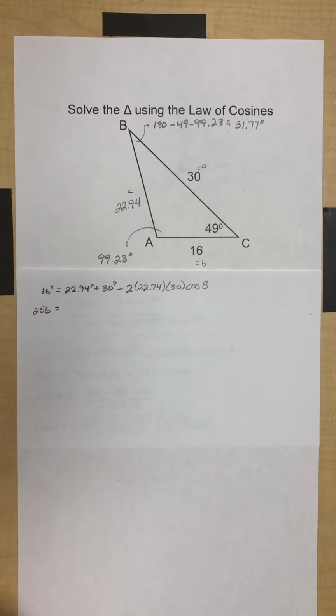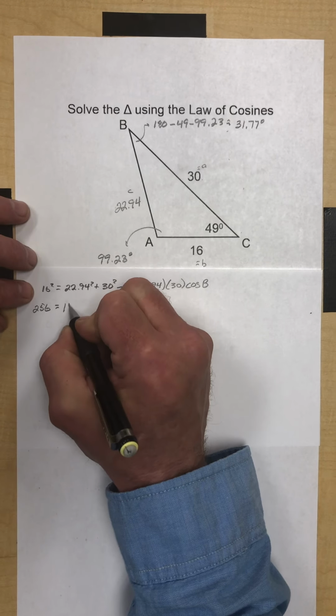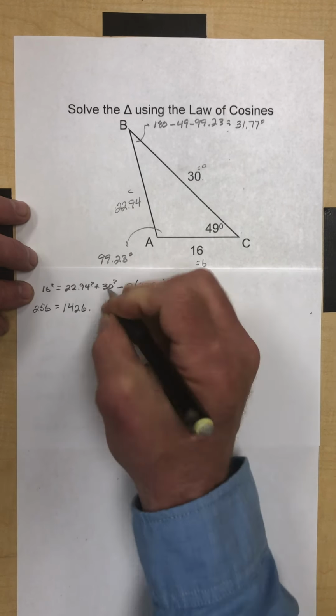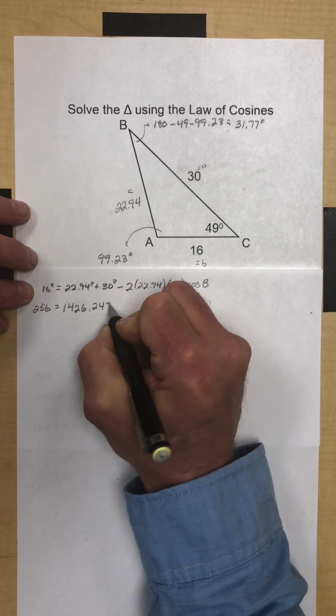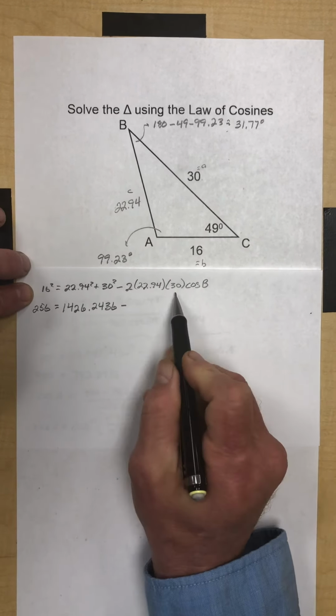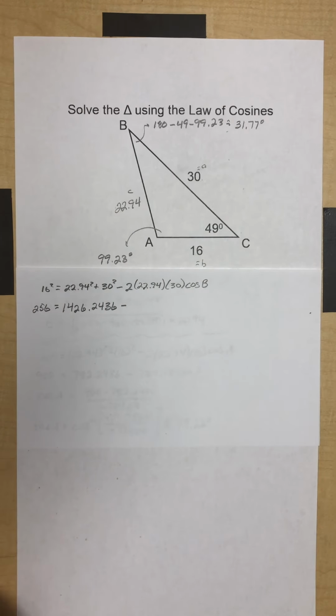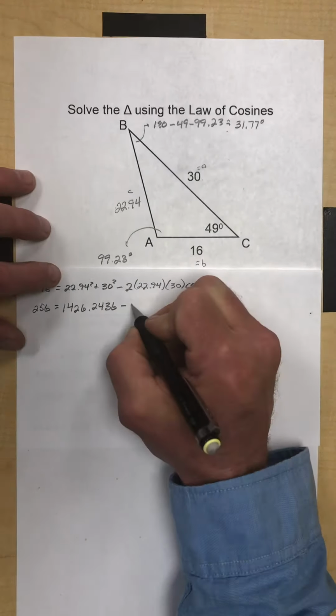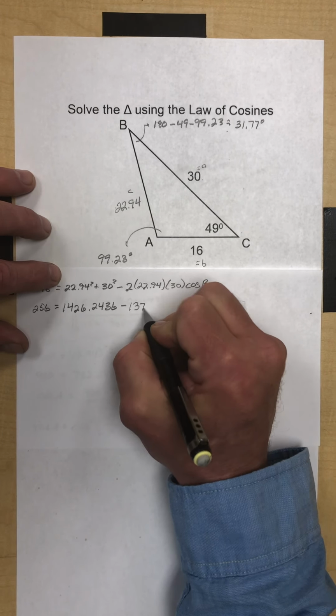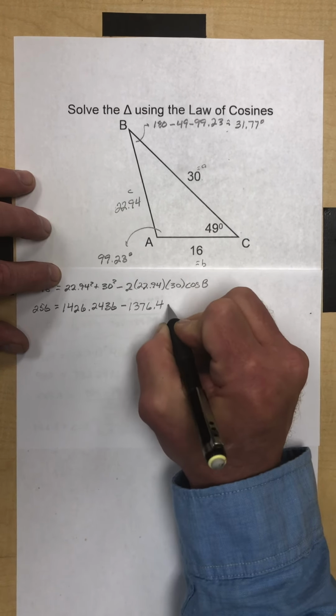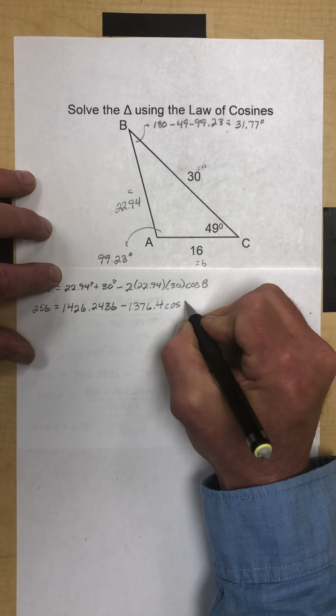And I'm going to square these and add them together. So 22.94 squared plus 30 squared, that's 900. And I'm not rounding anything off, so 1426.2436 minus, multiply these guys together. So 2 times 22.94 times the 30. And so I'm getting 1376.4 times the cosine of angle B.